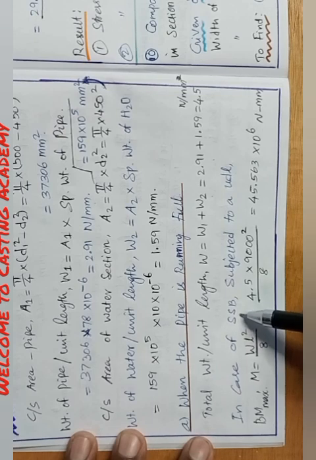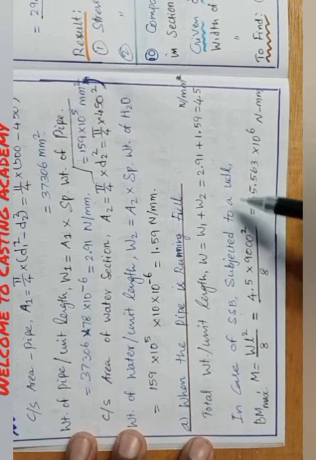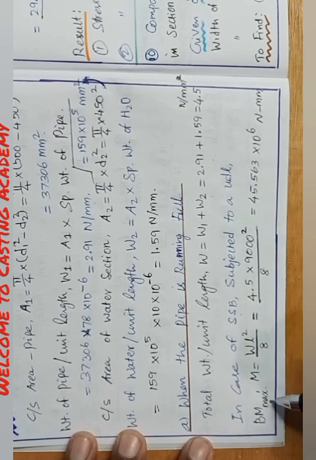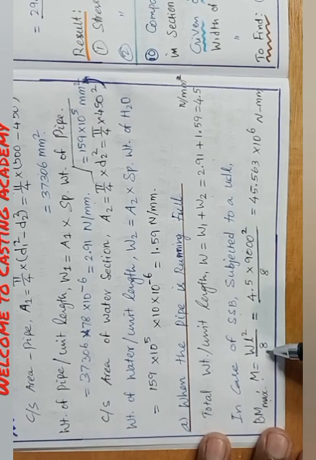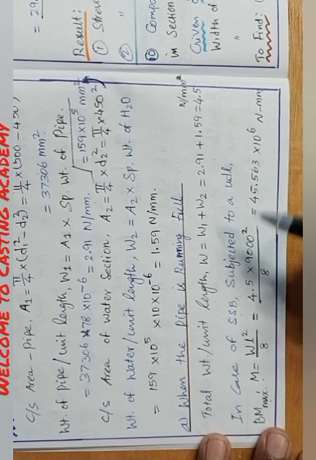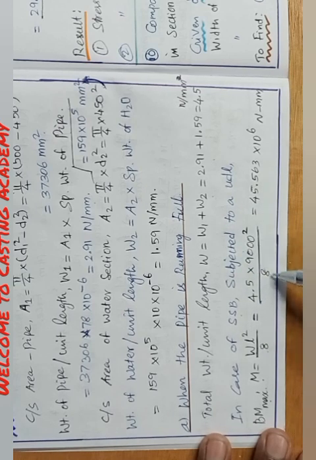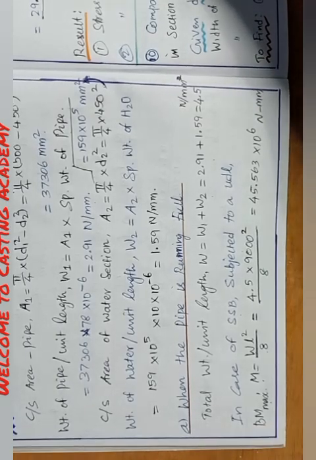In case of simply supported beam subjected to a UDL, maximum bending moment M equal to WL square divided by 8. So put W equal to 4.5, L equal to 9 meter, divided by 8. So we got the answer of 45.563, bending moment at full running pipe.